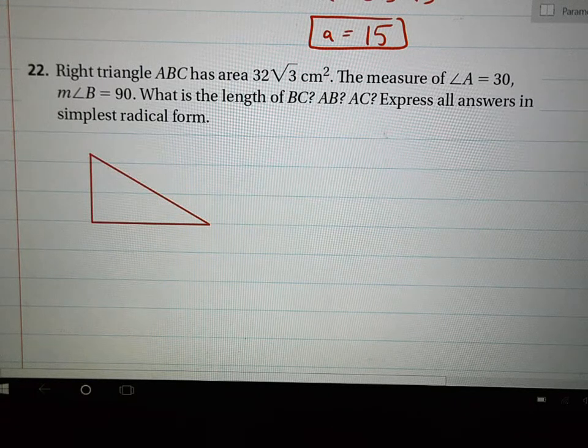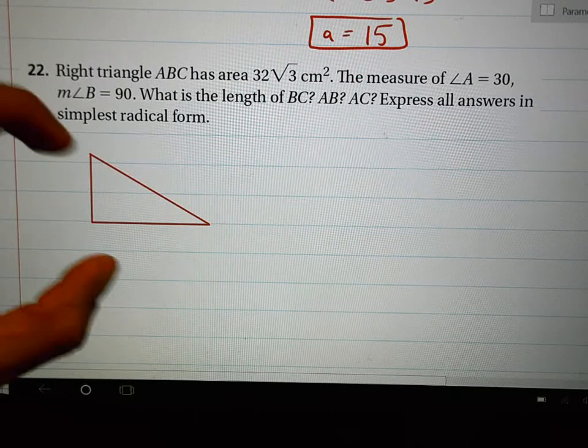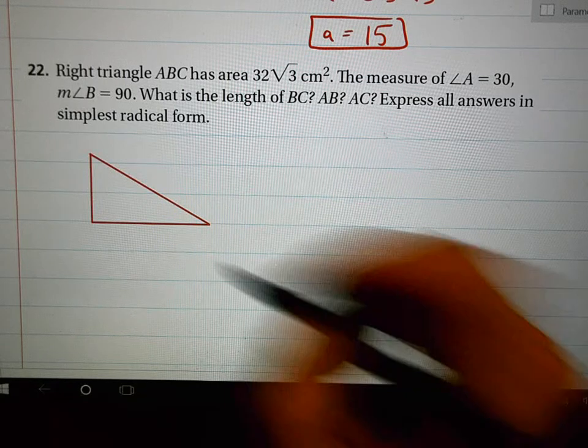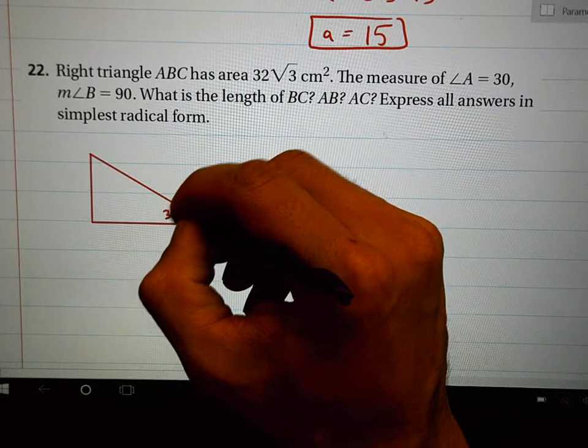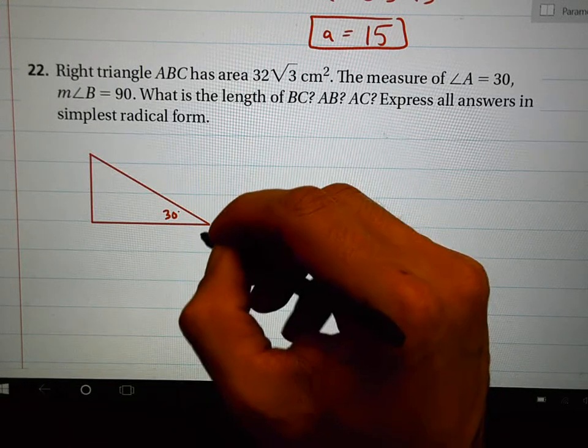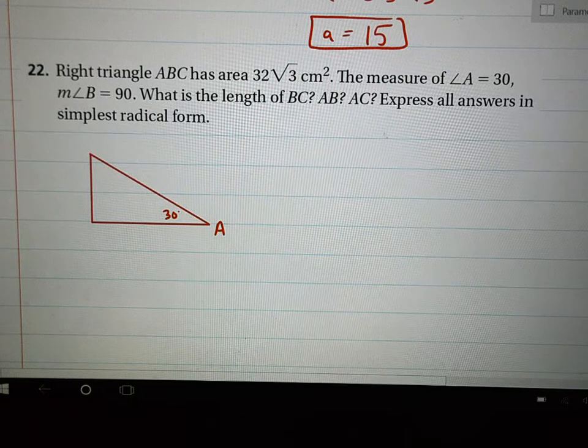I thought this question was a little bit harder, so let's give it a go. The measure of angle A is 30. So I drew a triangle for you, and the smallest angle is 30 degrees. That's my smallest angle, I'll call it angle A and put an A next to it. Angle B is 90 degrees.